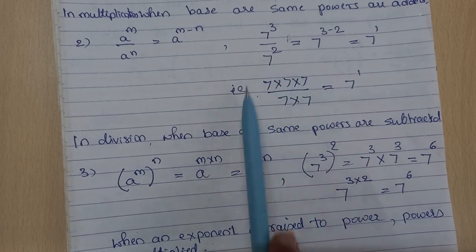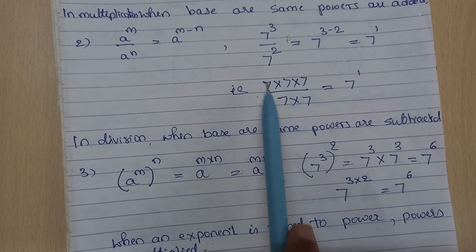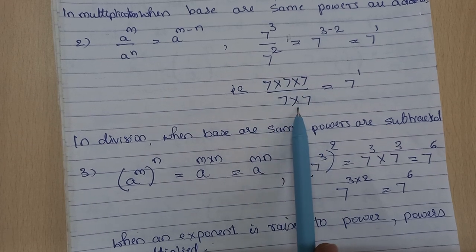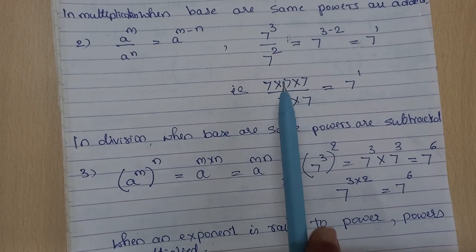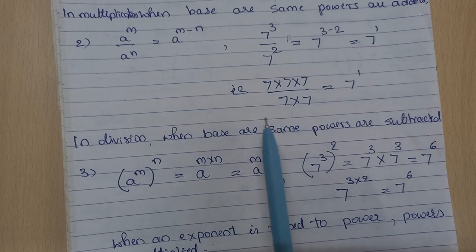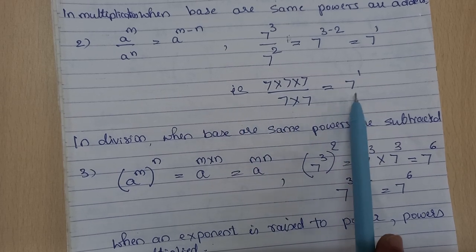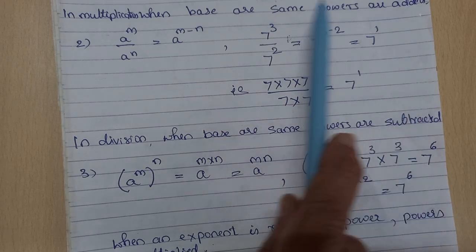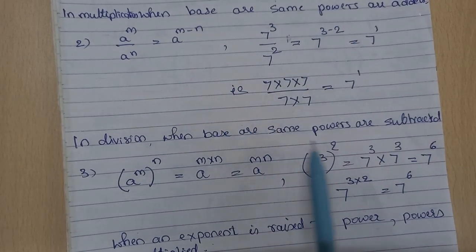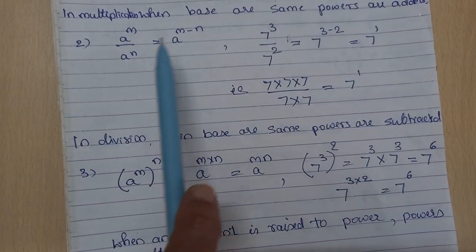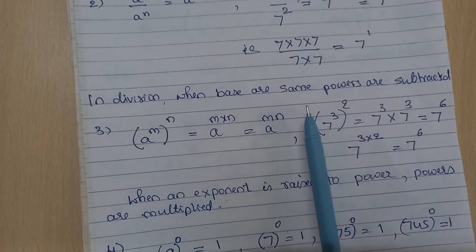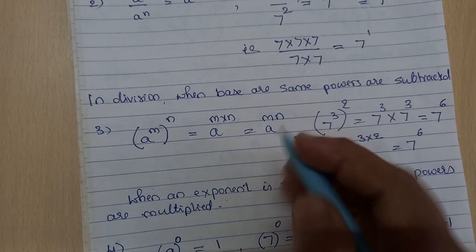So this is normal division. This 7 cuts with this 7. This 7 cuts with this 7. That is, when there is a division of same numbers, we get 1 as quotient. We are left with 7 to the power 1. Is it not verified? So, with such small examples, you can understand the generalized form. In division, when bases are same, powers are subtracted.